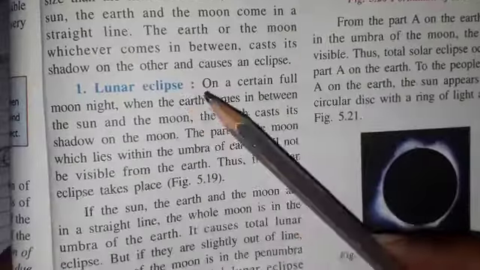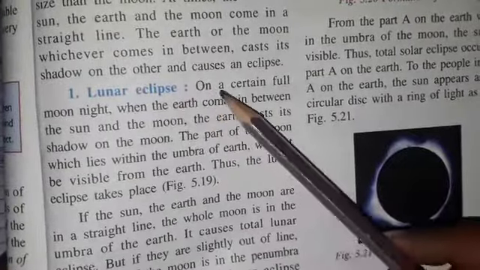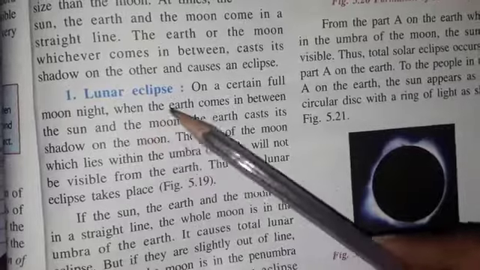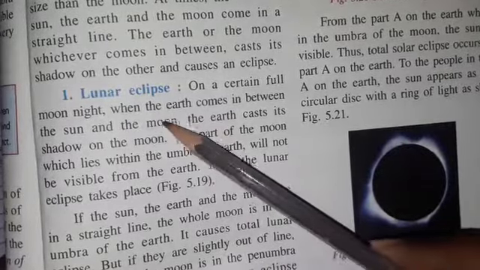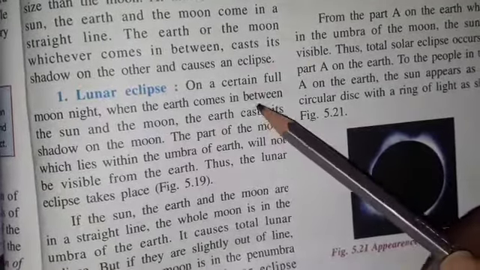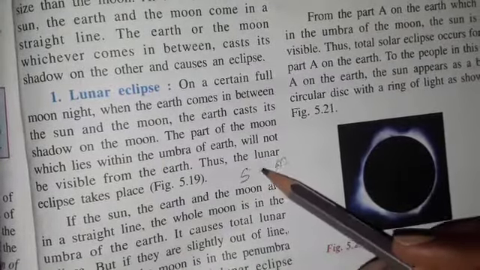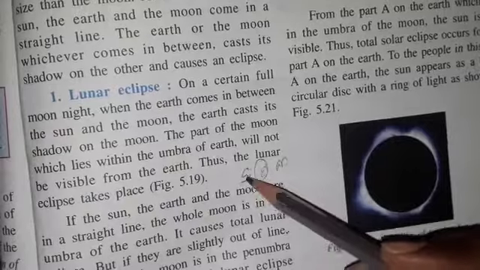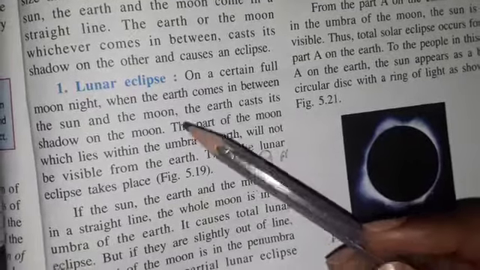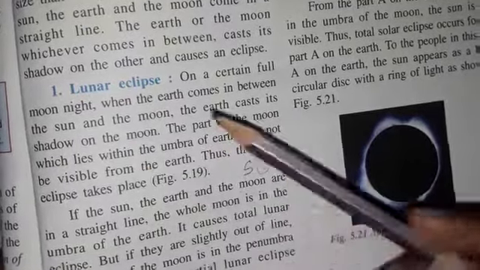So let's understand. If I am talking about a lunar eclipse, on a certain full moon night the earth comes in between the sun and the moon. It's important, class, that the earth comes between the sun and the moon. So here the earth is between the sun and the moon, and the earth casts its shadow on the moon.